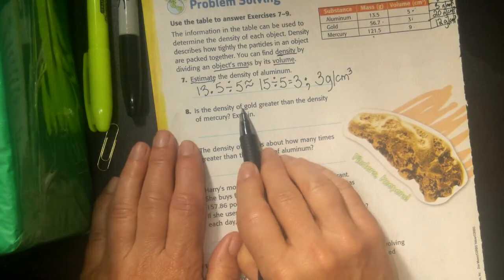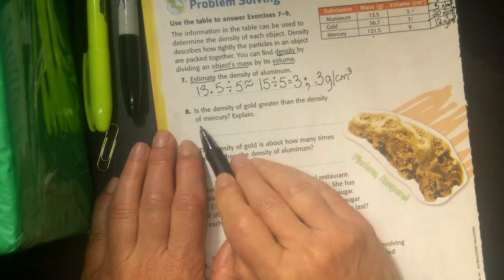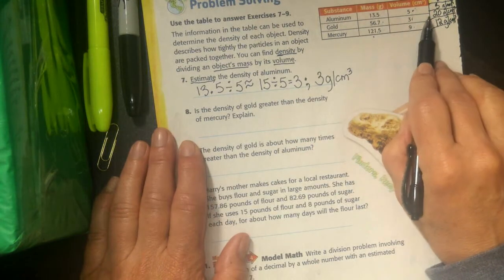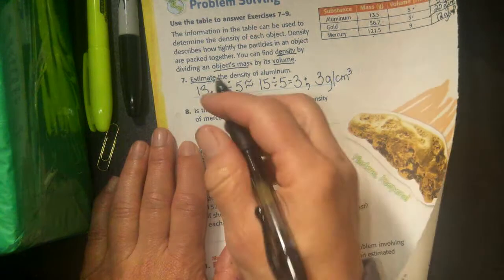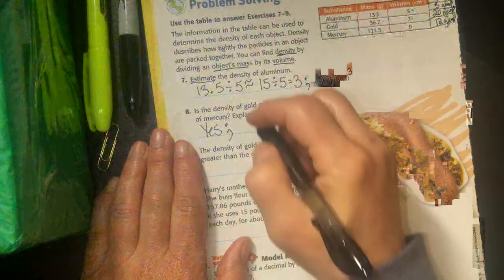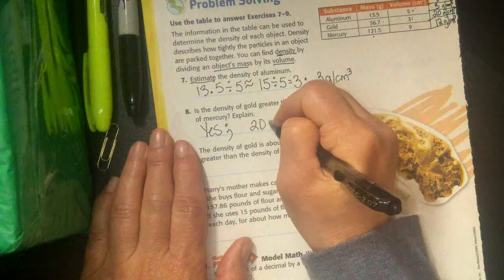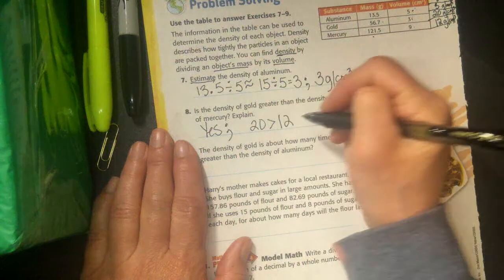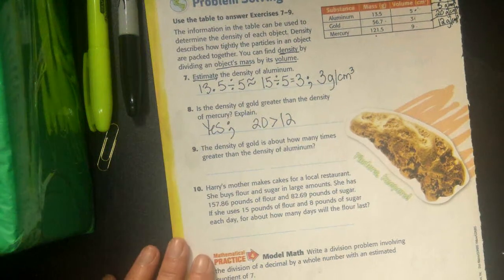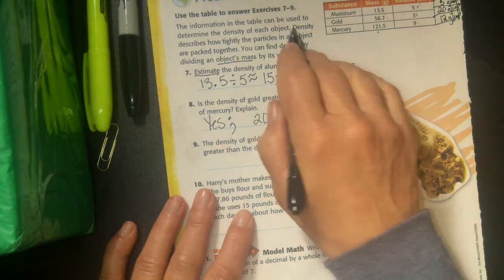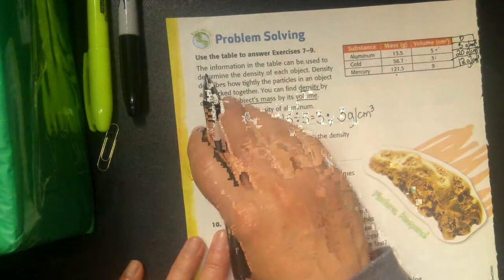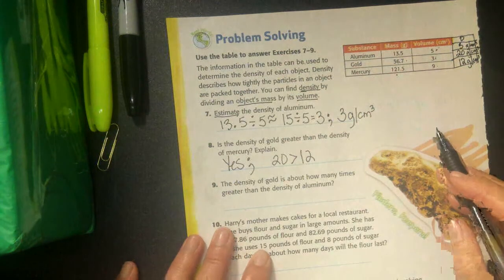Is the density of gold greater than the density of mercury? So I look over here. 20 for gold, 12 for mercury. So I'm going to say yes. And my answer, I'm going to explain it. I'm going to say 20 is greater than 12. And that's my answer. Right? They told you a lot in the problem here, in this example. They told you a lot of information.